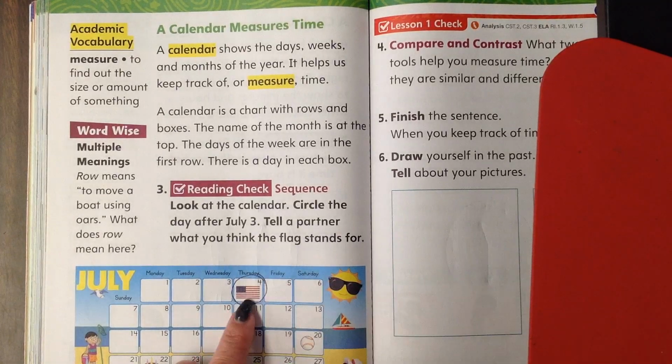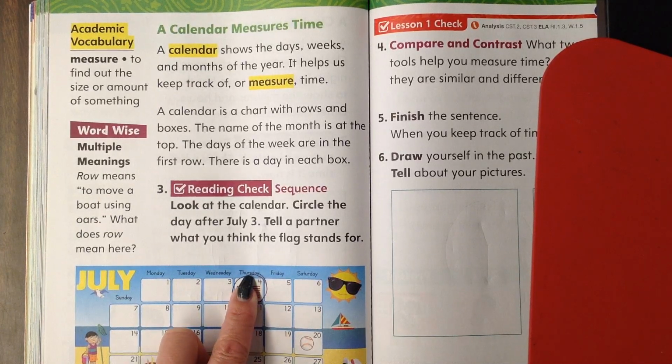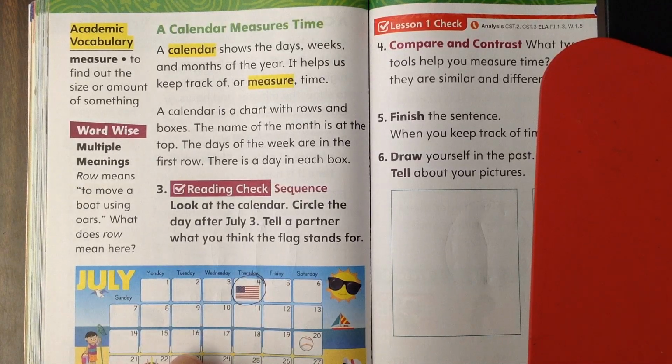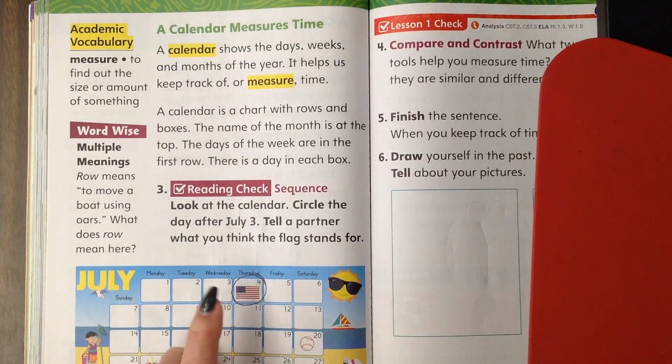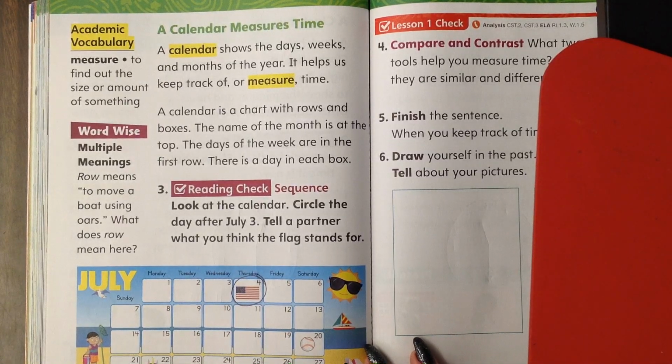What do you think it means for this flag here? We actually talked about this in social studies earlier. So this is Thursday, July 4th. What is on the 4th of July? Yeah, it's Independence Day. That's when we have the fireworks and we celebrate our country becoming a country on its own.